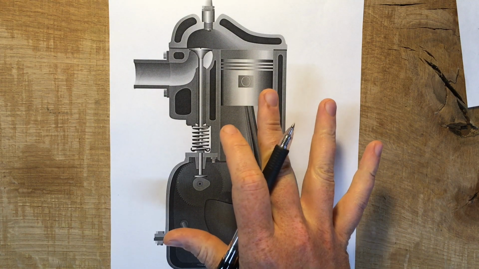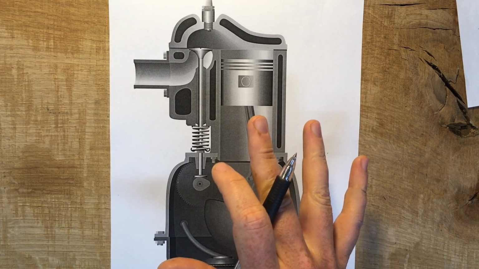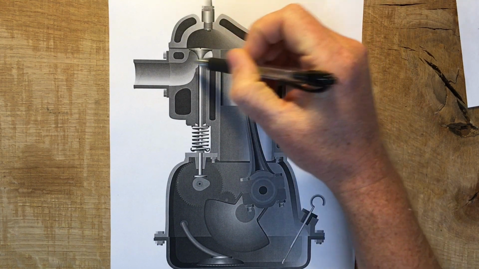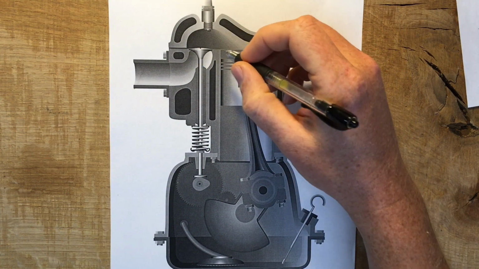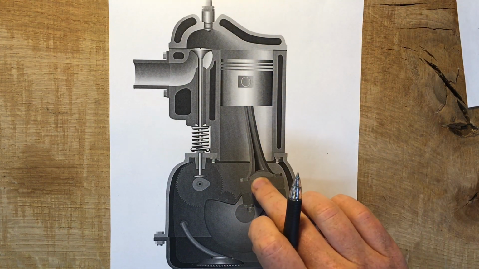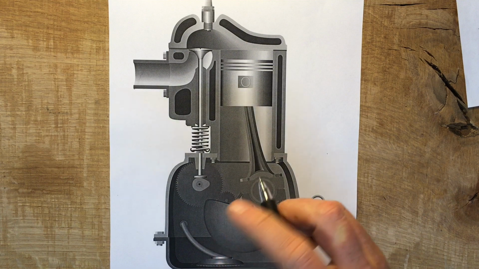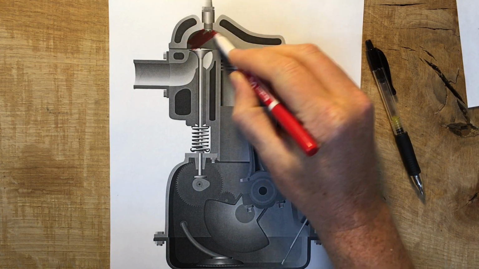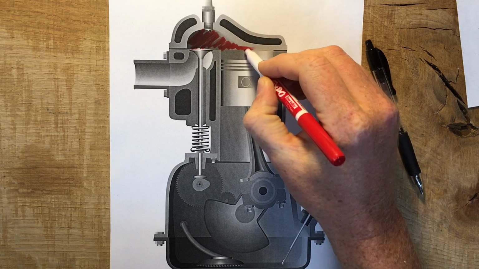So this is a rough diagram of a flathead engine. Spark plug, it's up here, valves, the cylinder head right here, the piston, the connecting rod, crankshaft. And this is the combustion chamber, this area right there.